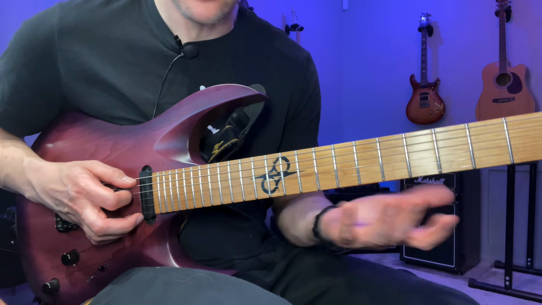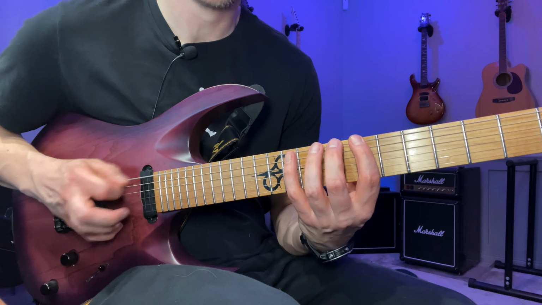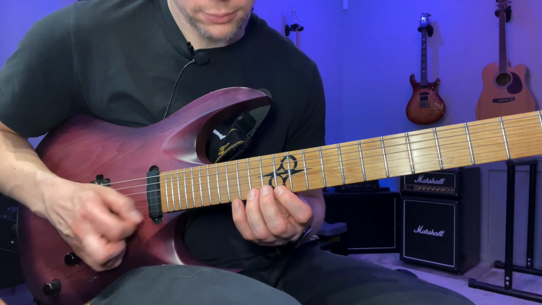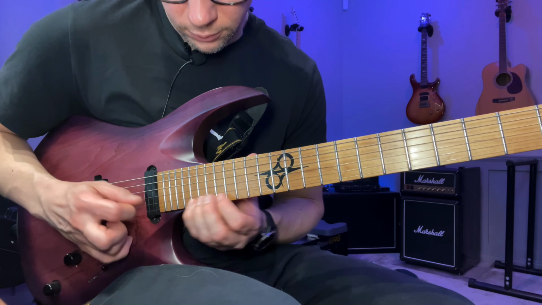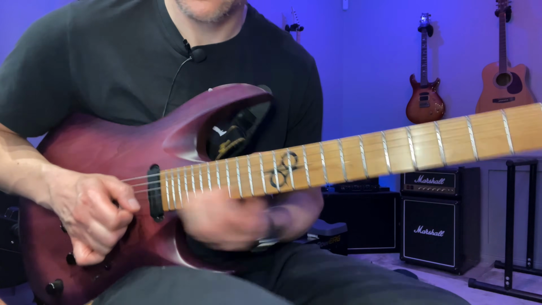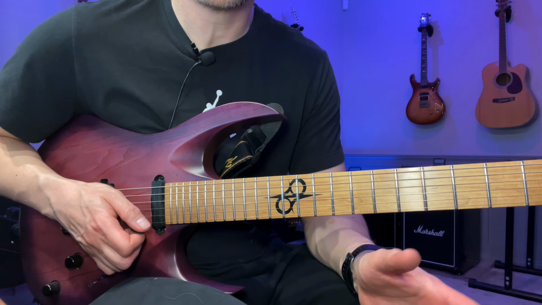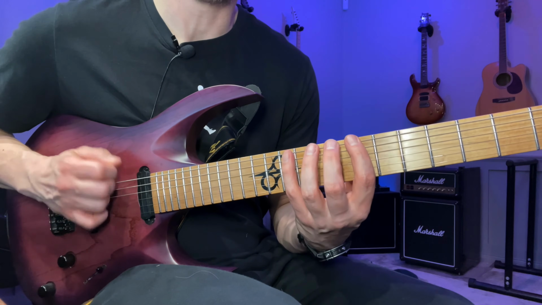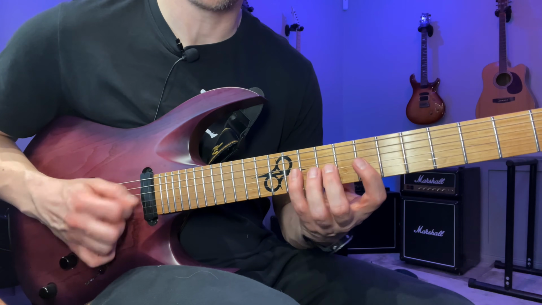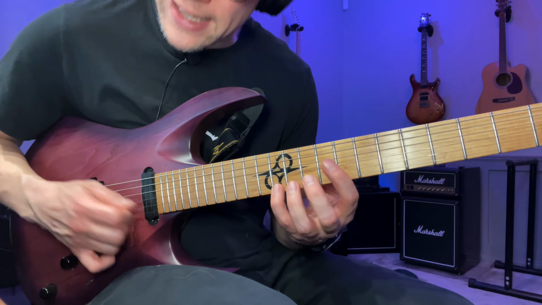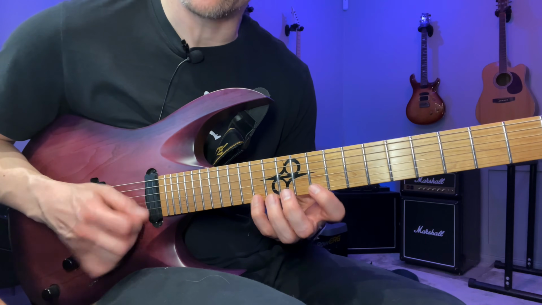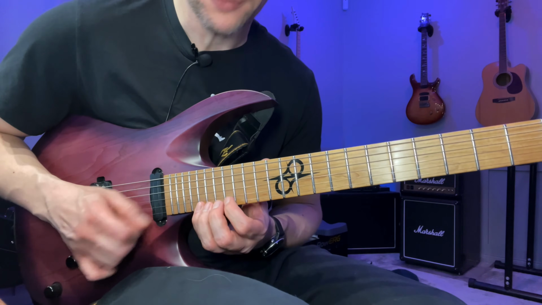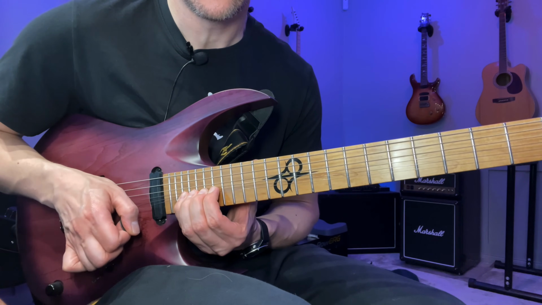So once more from the beginning, and you can sort of keep track of everything. It is all basically a group of 6 notes per beat, so sextuplets. So we have 1, 2, 3, 4, 5, 6, 1, 2, 3, 4, 5, 6, and so on.